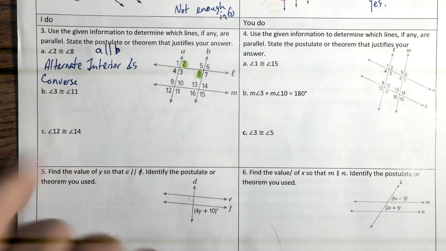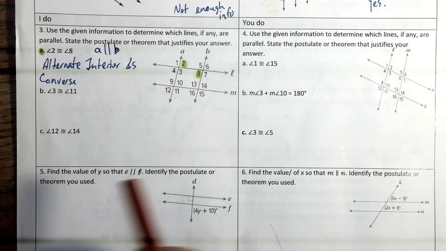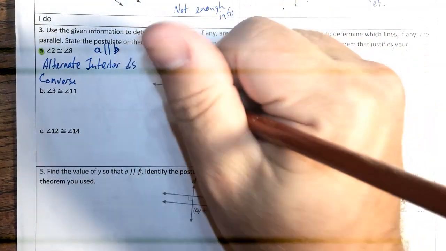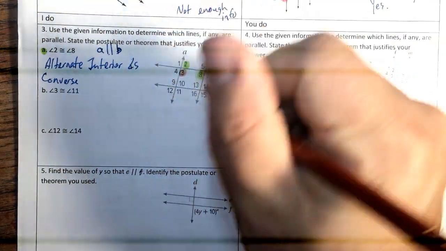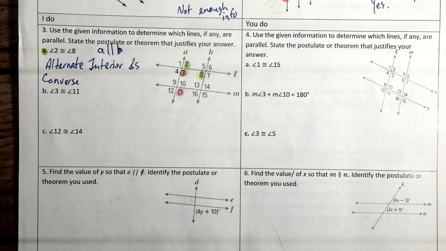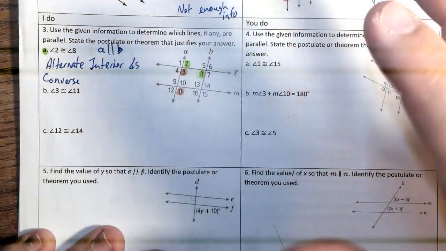Number 2, angle 3 is congruent to angle 11. I'm just going to mark A green so you guys will know which ones are which. So 3 and 11. We got 3 and we got 11. Okay, so we're going to look at it.